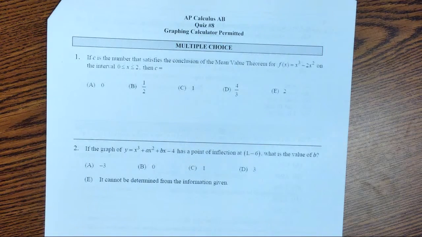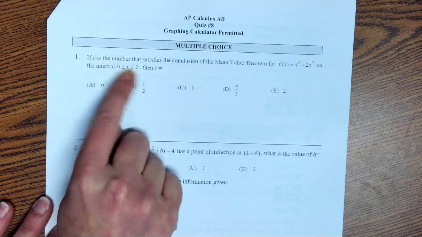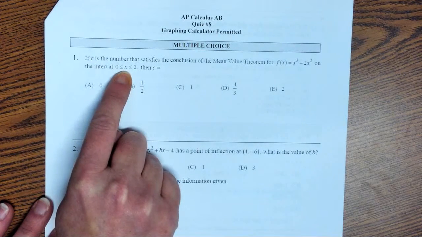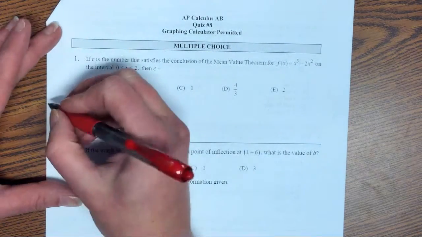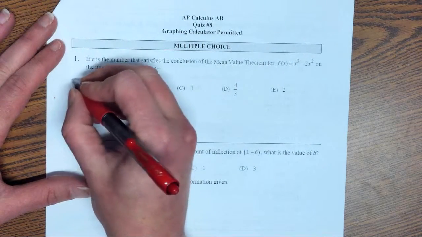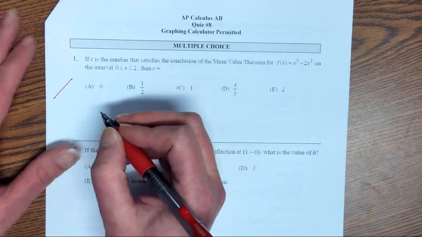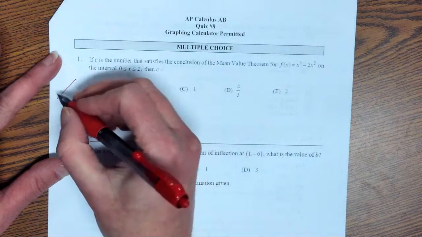The Mean Value Theorem says that there's a value c somewhere between a and b so that the instantaneous slope at c is the same as if we took the 2 points and found their slope.